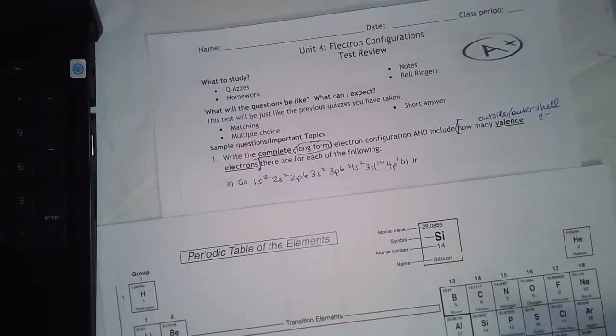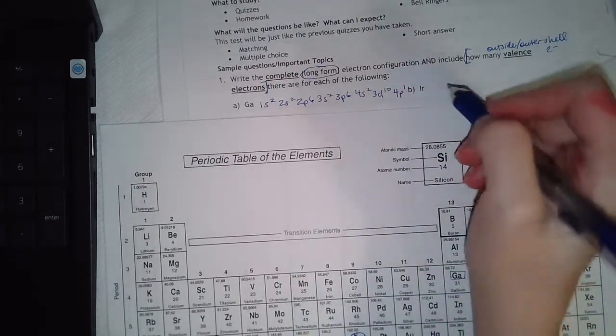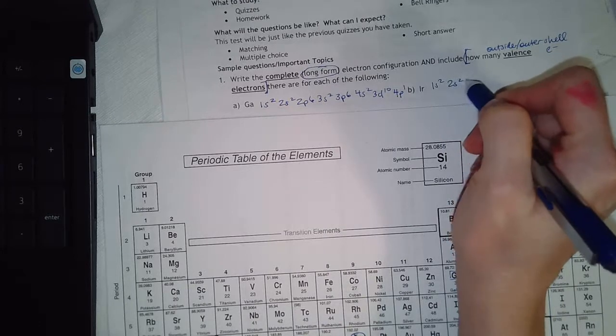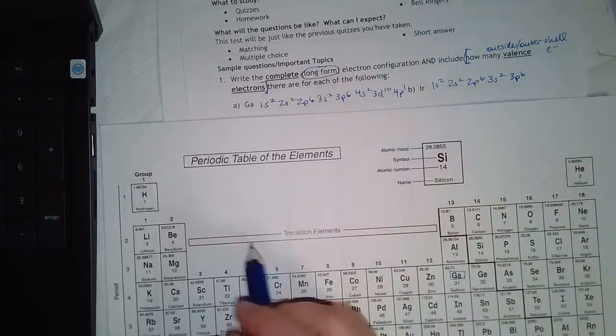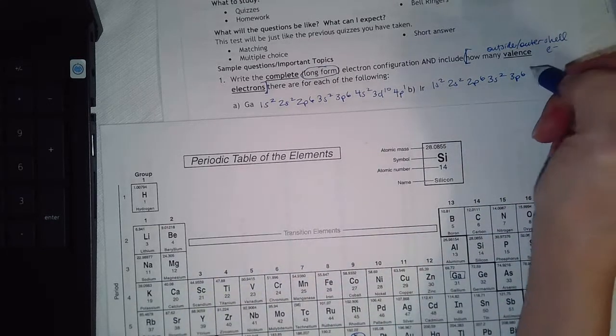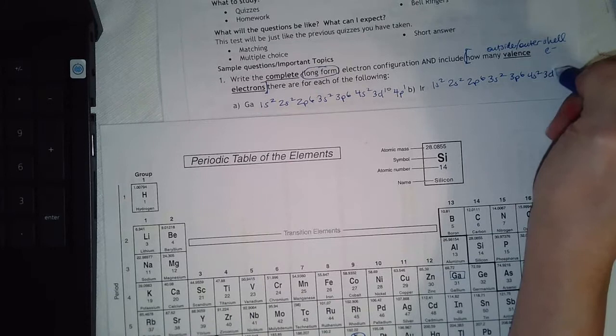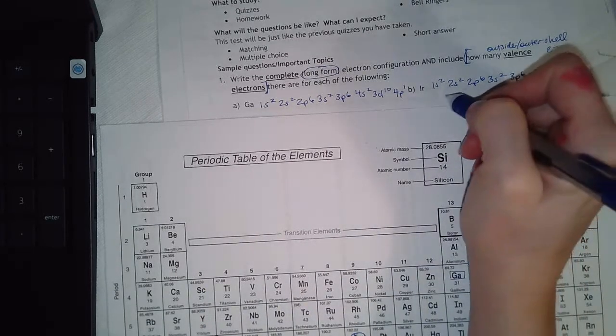So we have iridium. So we know for sure we have to write down 1s2, 2s2, 2p6, 3s2, 3p6, right? That's just getting through here. Then 4s2, 3d10, that's going across here, 4p6.